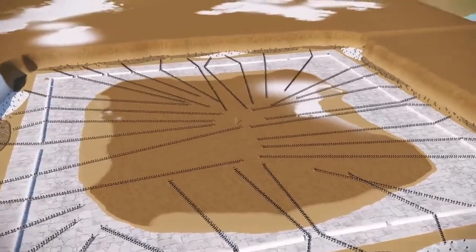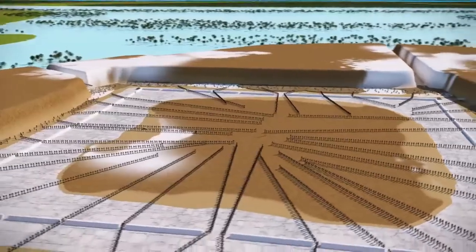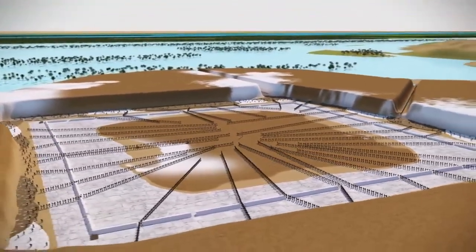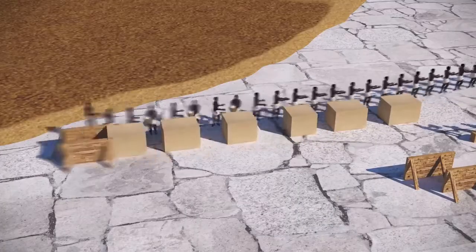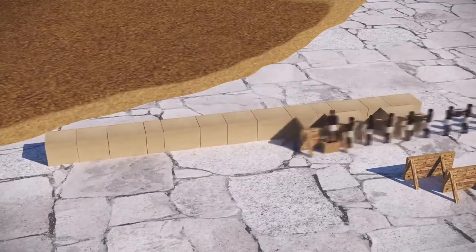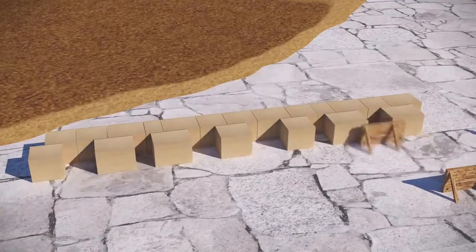Once the base row was completed, the workers continued to fill the interior with brown limestone, less attractive than that of the exterior. Inside, every other block was made with molds. The next day, they filled in the intervals.